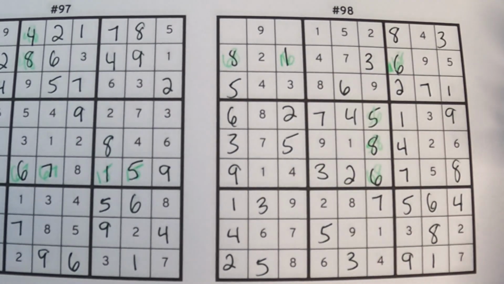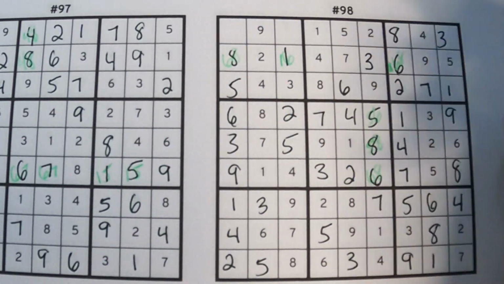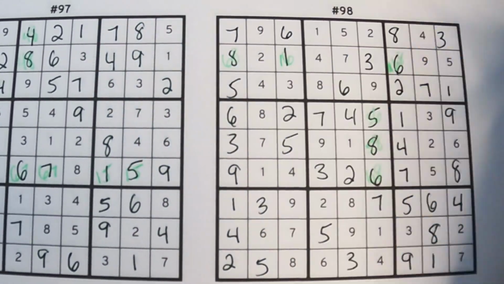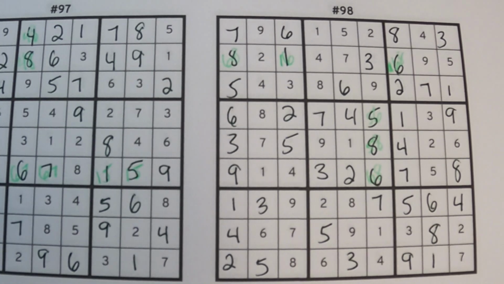For this box, we're missing 6 and 7. We've got a 6 here, so 7 and 6. And there we have it for today's puzzle.